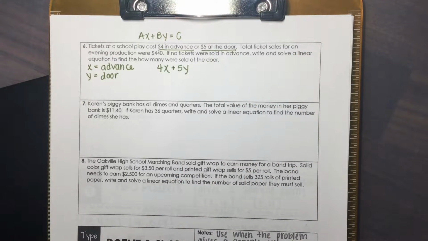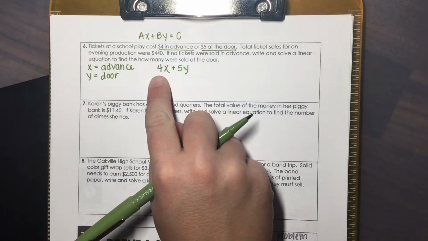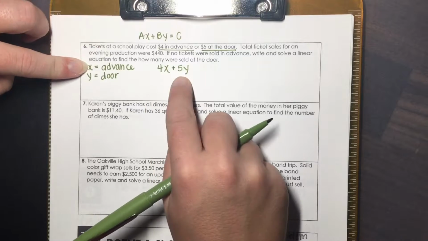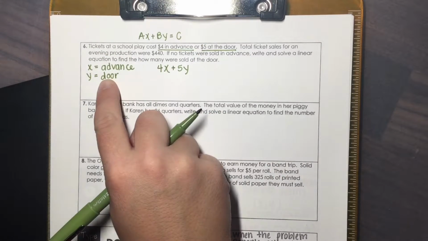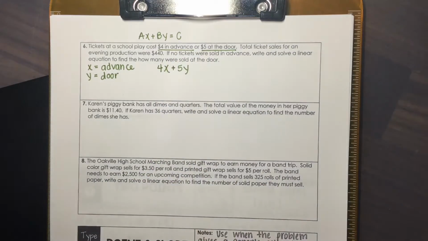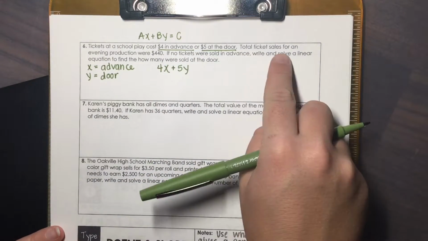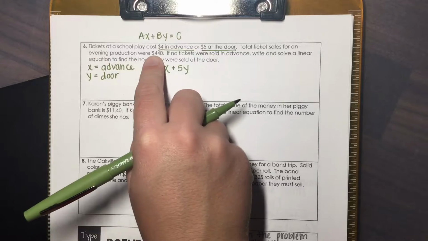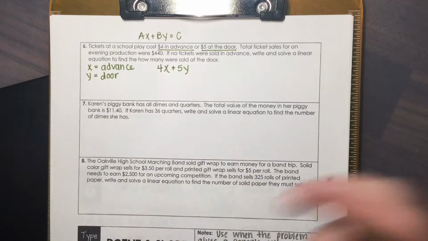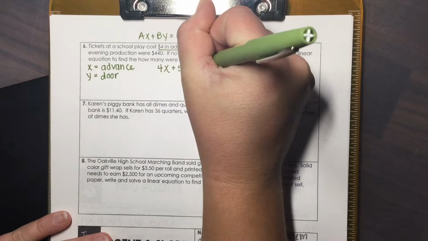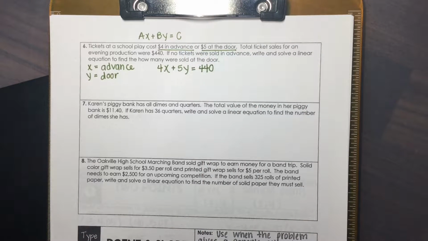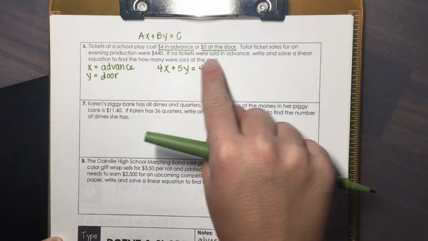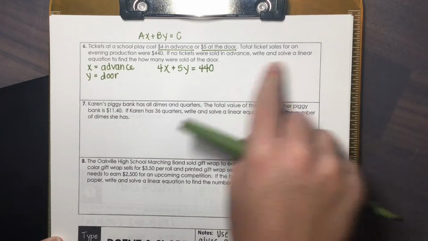All right, $4 in advance, $5 at the door. All right, we're just using our variables we've written and the information given to us. Then it says total ticket sales were $440. So I'm going to write equals $440.